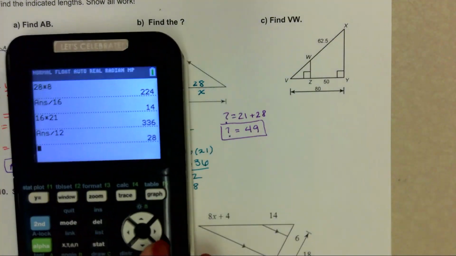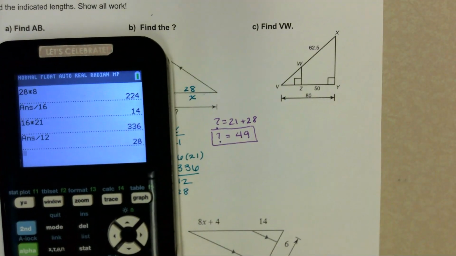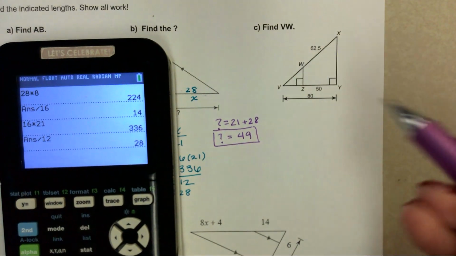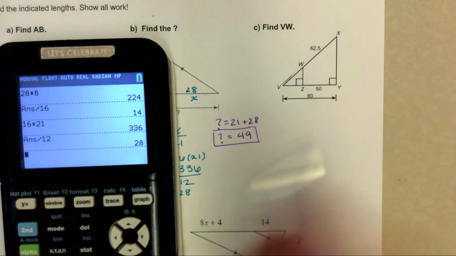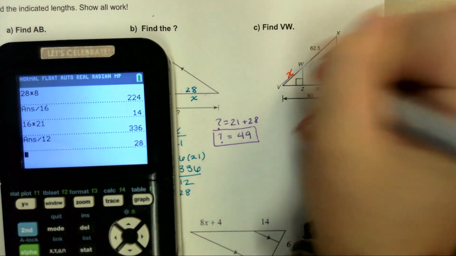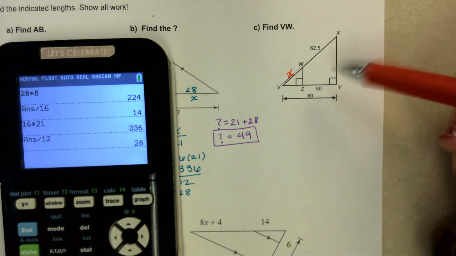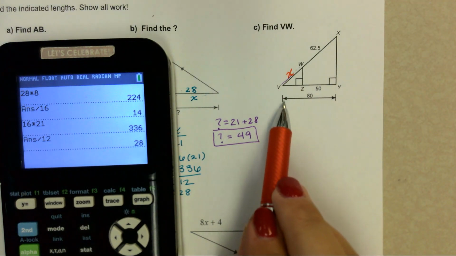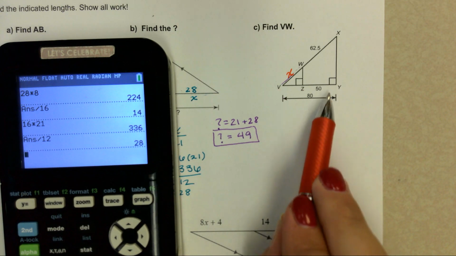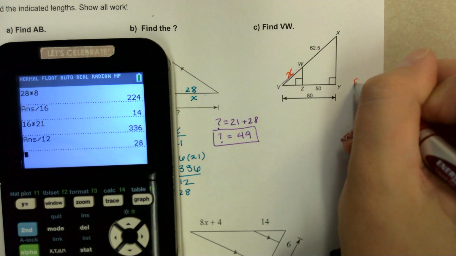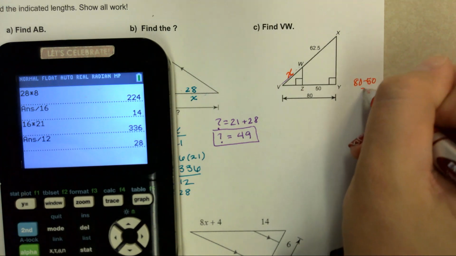And then finally over here, it says find VW. VW is this little piece here. So I'm going to put an X there. And so first of all, I want to find VZ. And so I know if this whole piece from V to Y is 80 and ZY is 50, then VZ is 80 minus 50, which is 30.